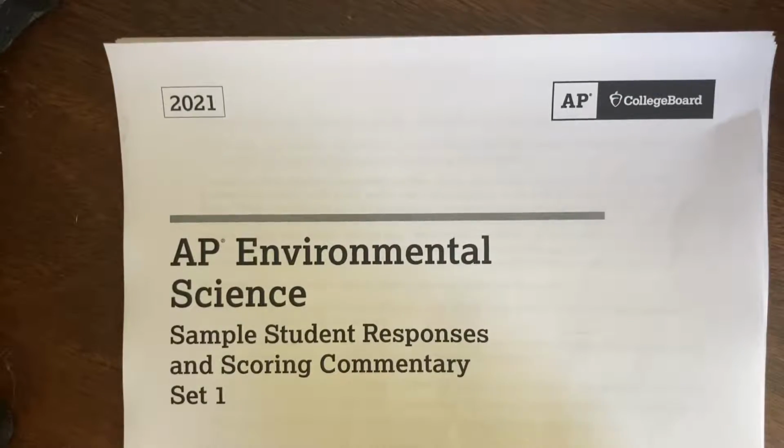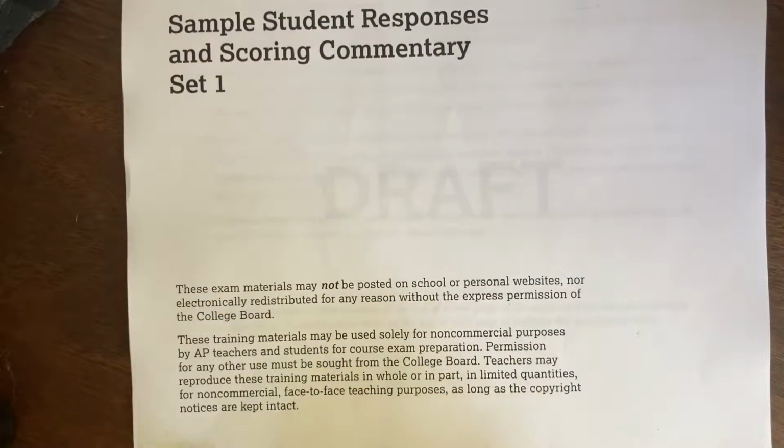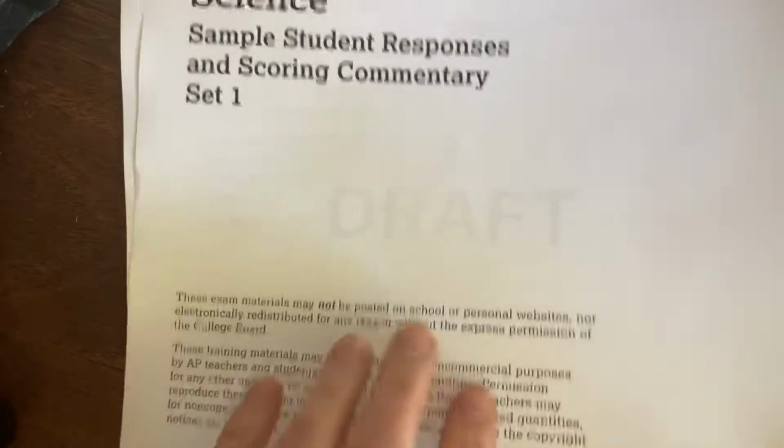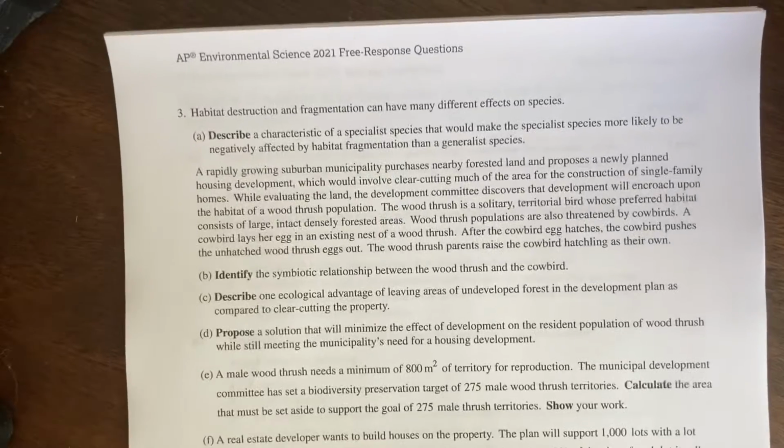Let's go over how to grade some student samples for FRQ number 3 from 2021, set 1. Just a reminder that as of the time of this recording, you can't publish these anywhere to be electronically distributed. So take a few minutes to read through FRQ 3.